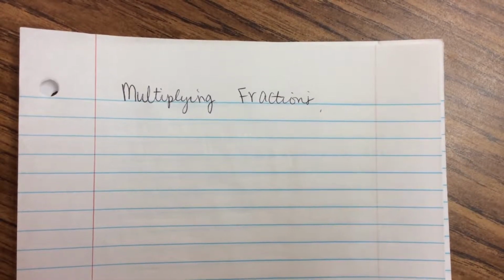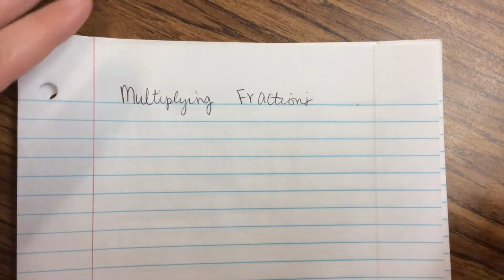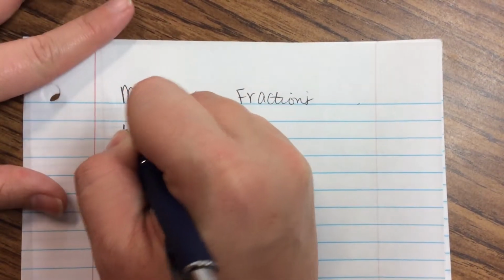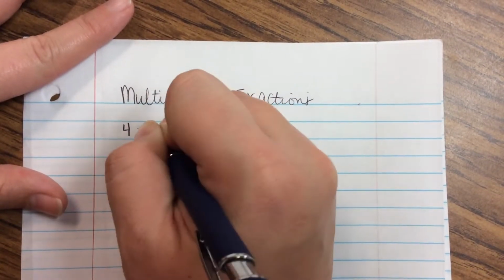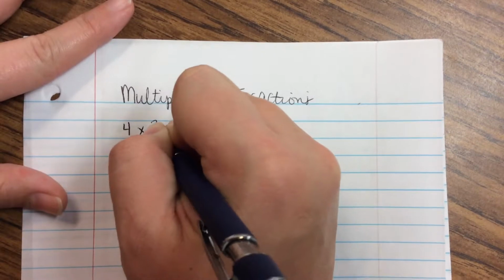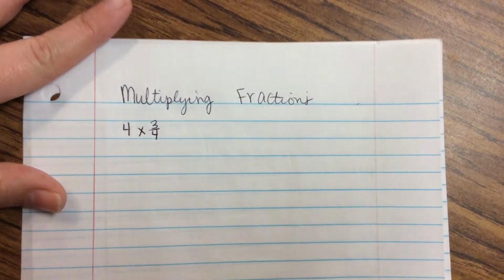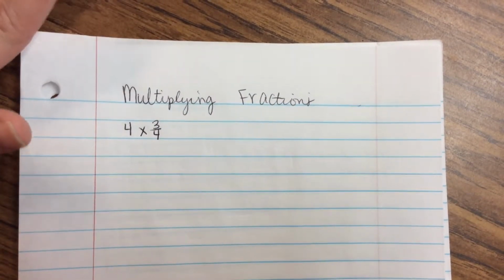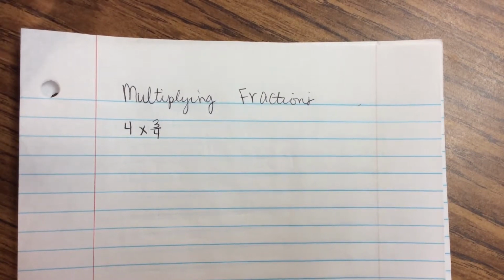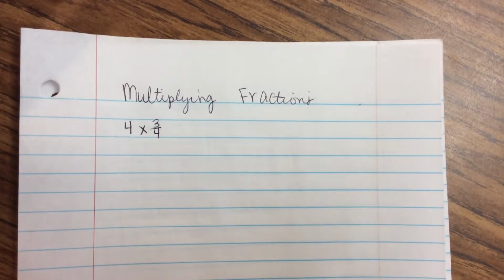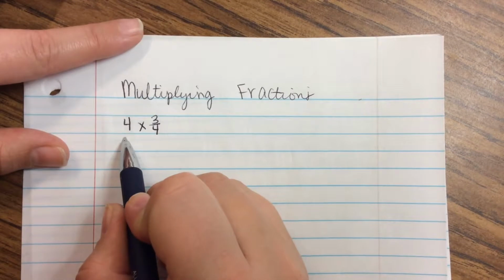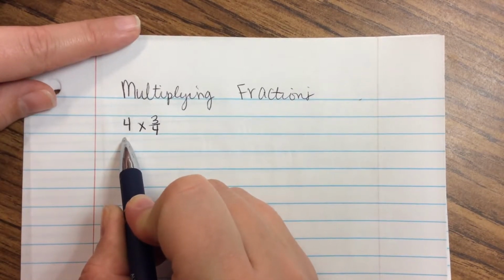Let's talk about multiplying fractions. The first example we will look at is 4 times 3/4. We have a whole number times a fraction. Before we are able to multiply these two numbers together, I first must turn this whole number into a fraction.